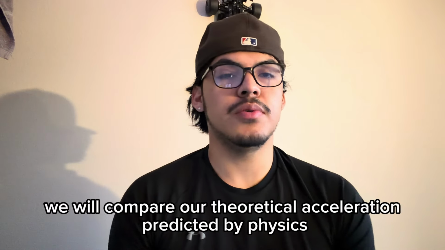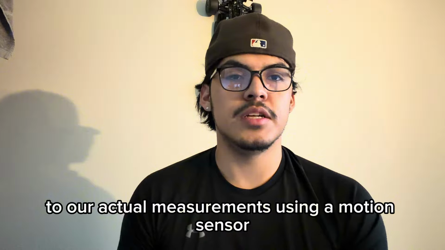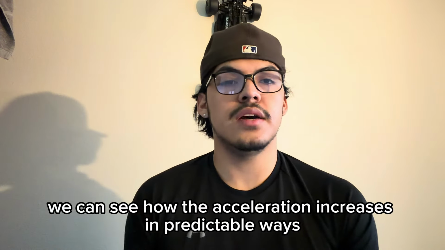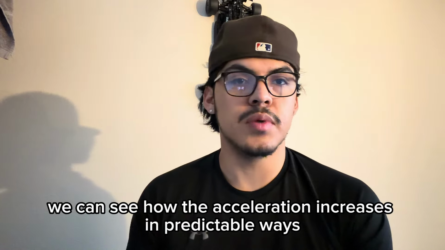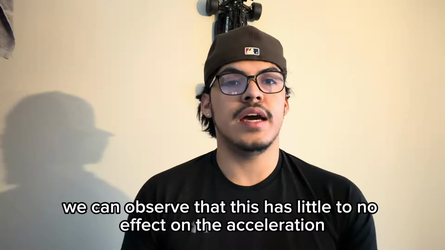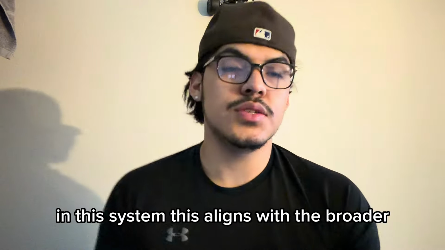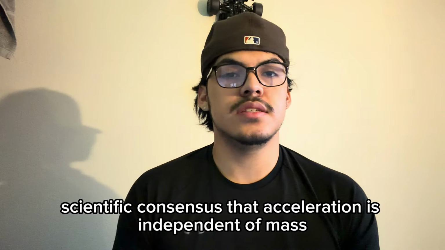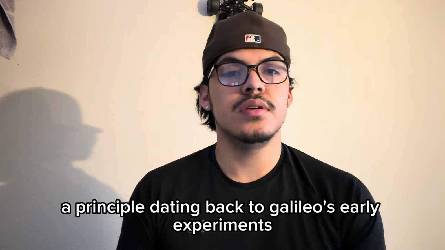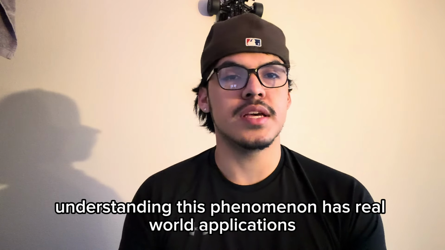In this experiment, we will compare our theoretical acceleration predicted by physics to our actual measurements using a motion sensor. By adjusting the incline, we can see how the acceleration increases in predictable ways. And by keeping the mass constant or even changing it, we can observe that this has little to no effect on the acceleration in this system. This aligns with the broader scientific consensus that acceleration is independent of mass, a principle dating back to Galileo's early experiments.